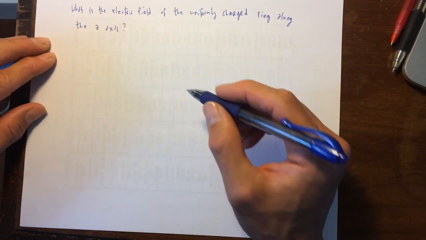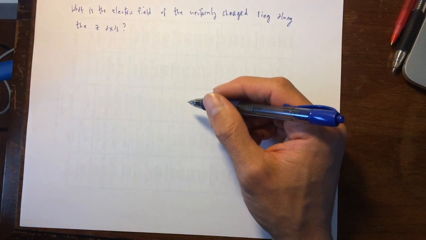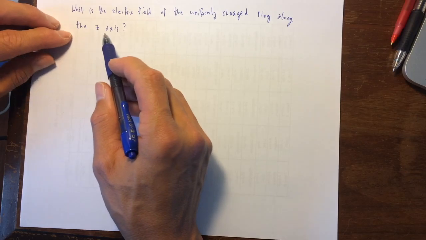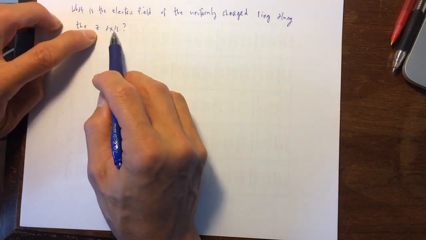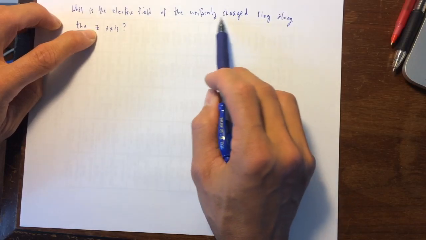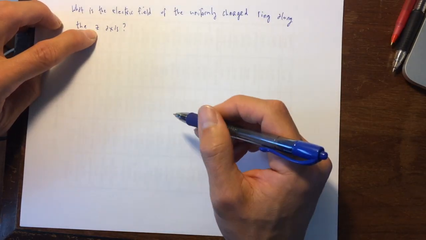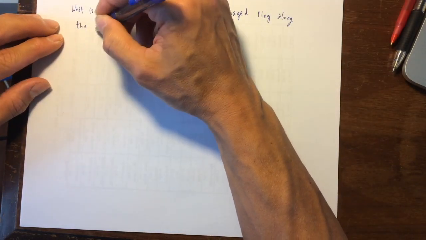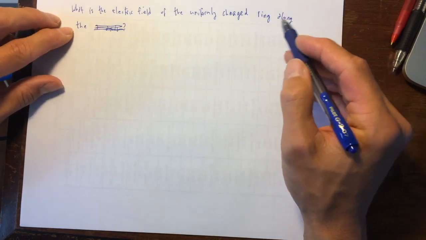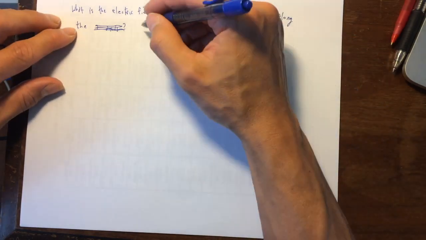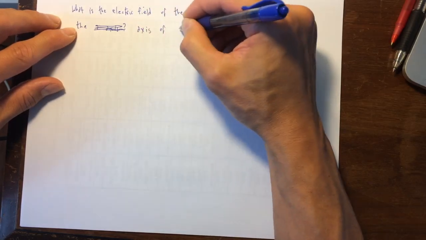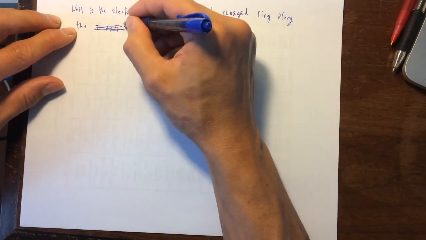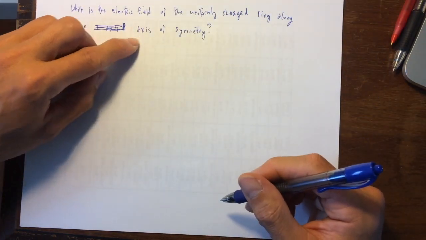Let's set this up. So actually, you know what? I didn't identify what the z-axis has to do relative to how the charged ring is in the picture. So what I mean by it, so let me change this. So it's the ring, it's the electric field along the axis of symmetry. So this is the problem that I want to solve, the axis of symmetry.